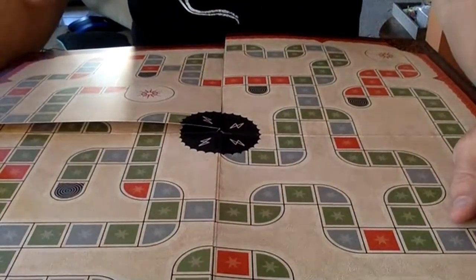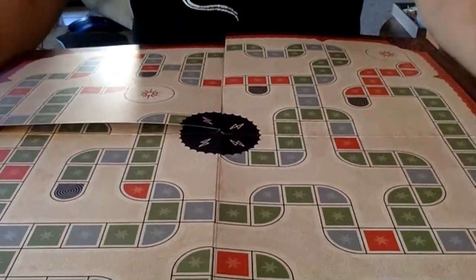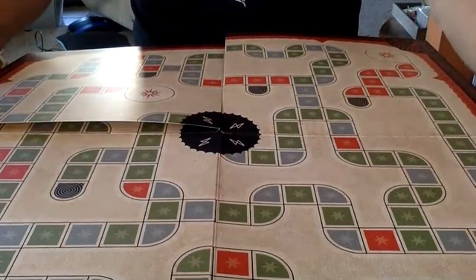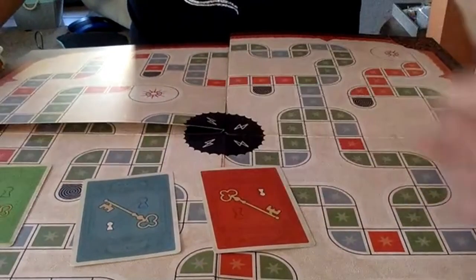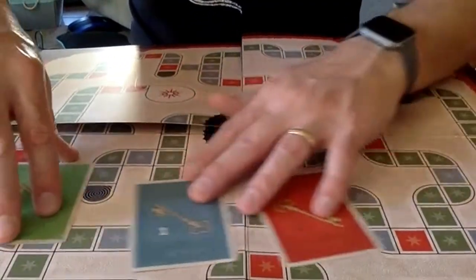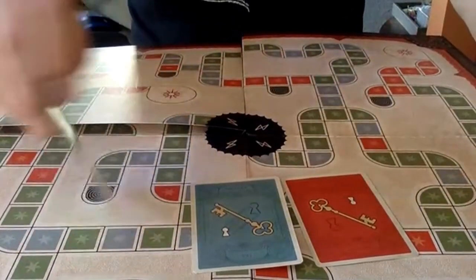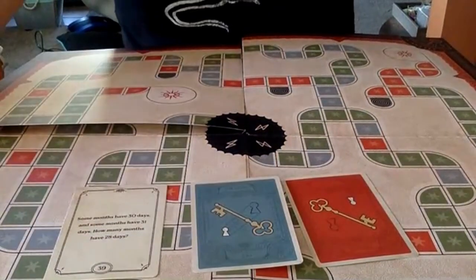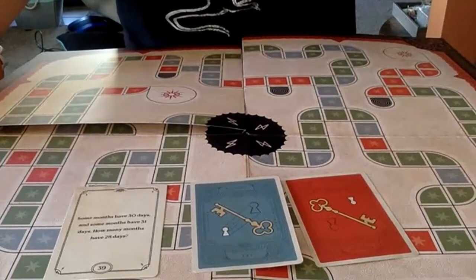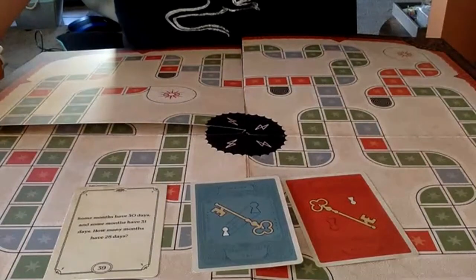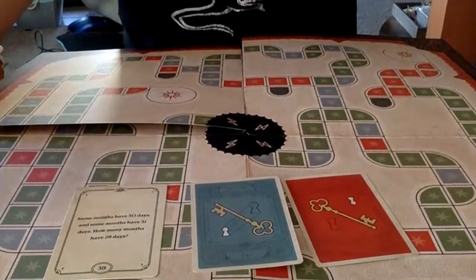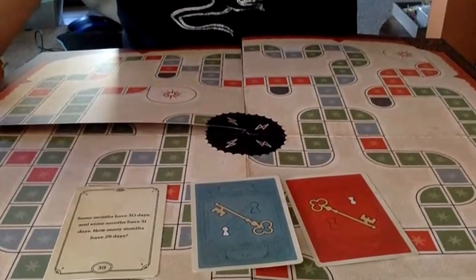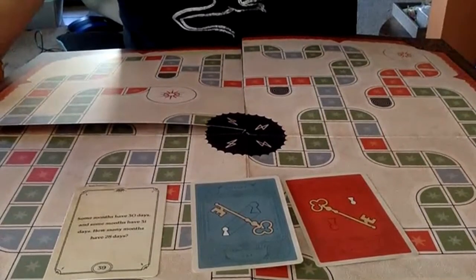How you play this game is that you get different colors. There are a red, a blue, and a green, green being the easiest. For a green card, I might ask a question like this: some months have 30 days, and some months have 31 days. How many months have 28 days? You have a timer, and you have to figure it out. You have to get as many as you can right in a row. If you get 3 in a row, you move 3 spaces.